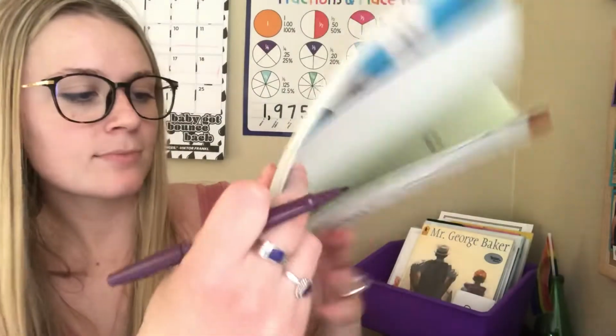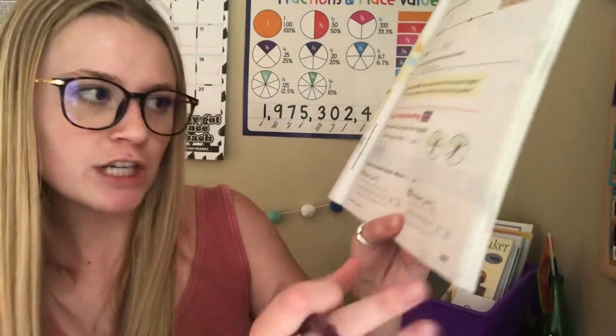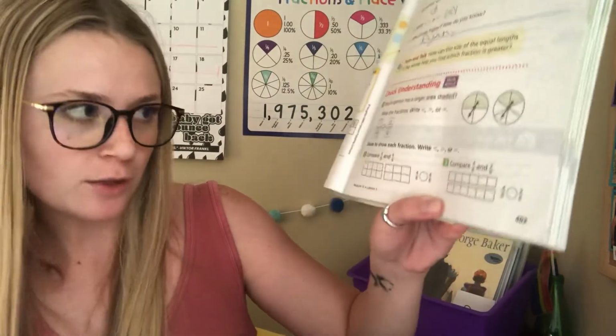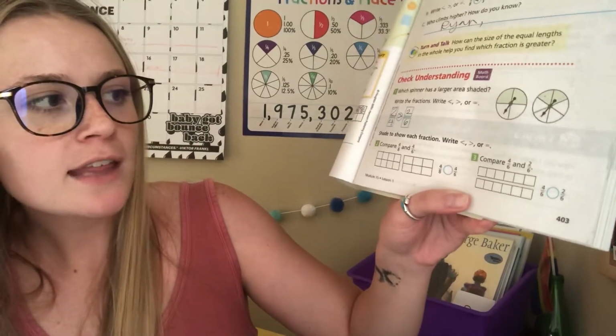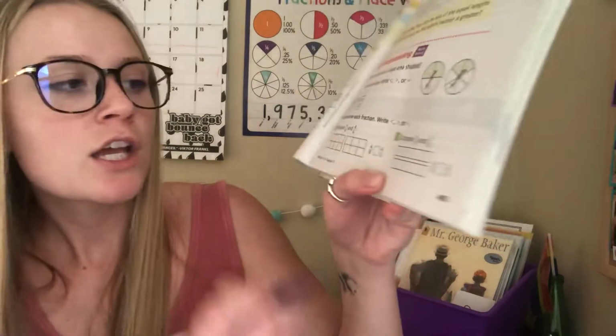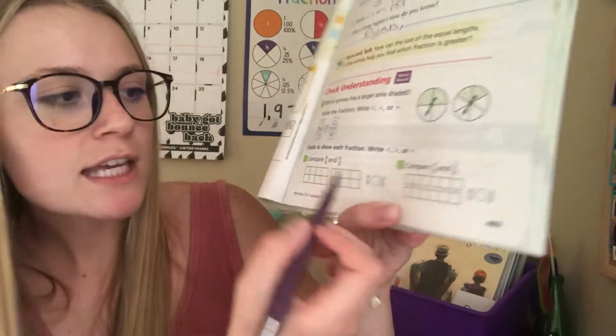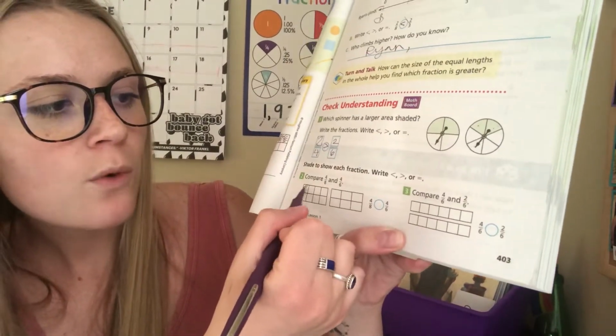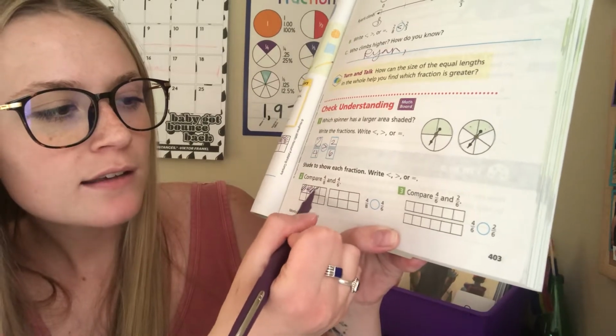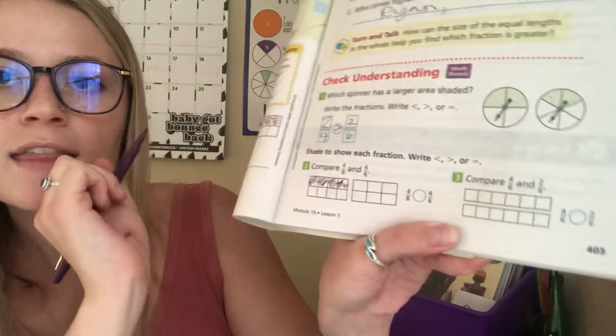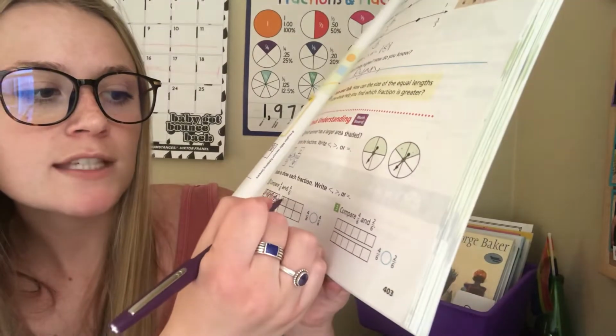Okay. Number 2, shade to show each fraction. Write less than, greater than, or equal to. Compare 4/8 and 4/6. So we have the same size rectangles here. I'm going to color in 4 of the 8ths. And then I'm going to color in 4 of the 6ths.